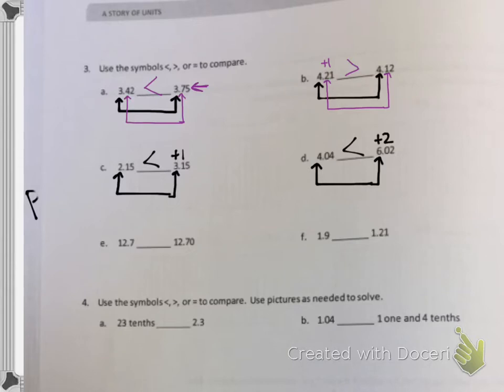Okay, I want you to try and solve for this next one. So E. Do the same thing we've been doing. We're looking at place value here, and I want you to look at place value and see which one is greater, less than, or equal to. All right, so let's focus on each place value.